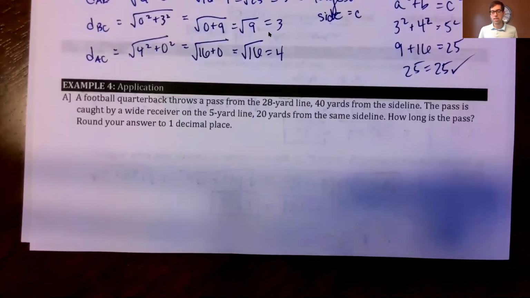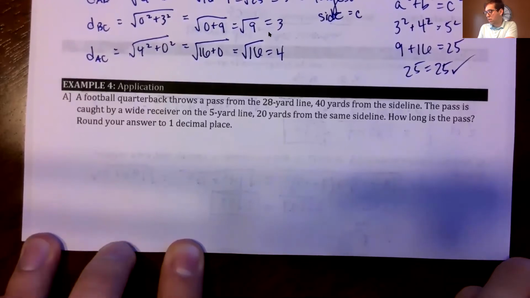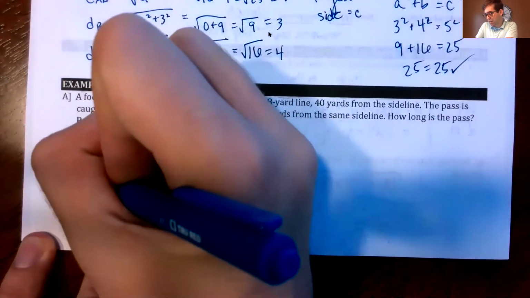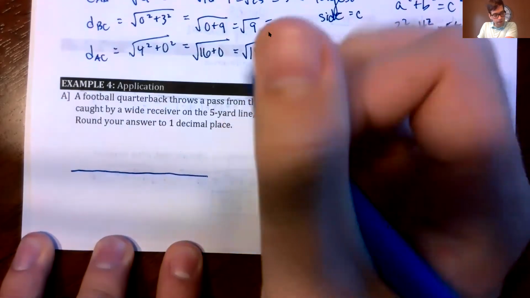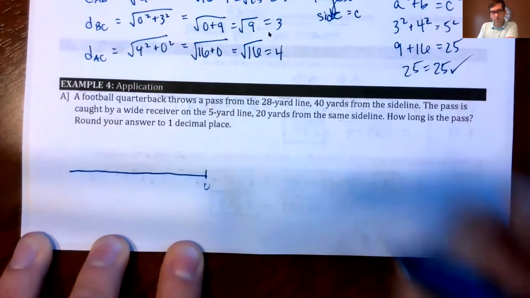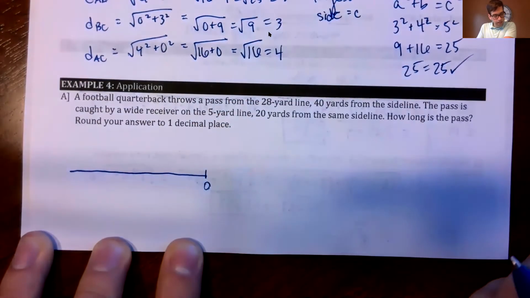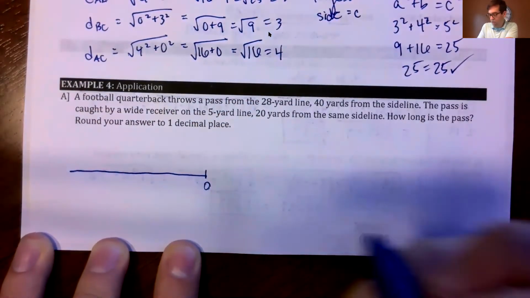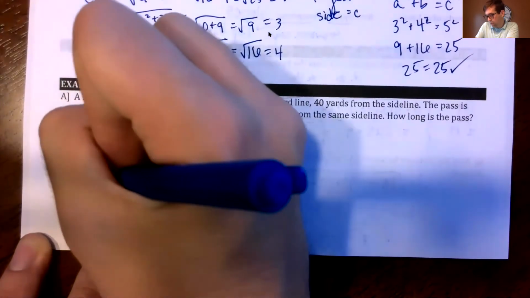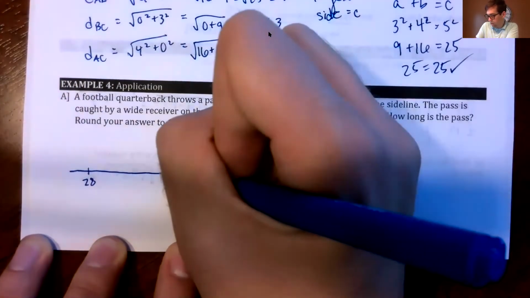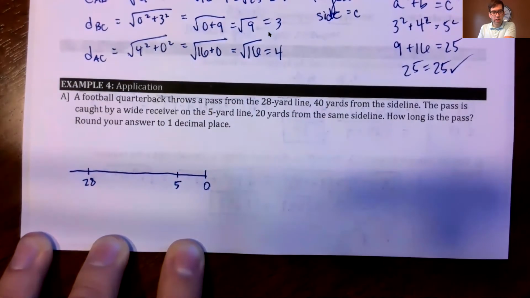So we're going to draw a sketch here first. So what I would do is draw the sideline. I'm going to make this over here 0. This will be the end. And we need a 28-yard line and a 5-yard line. And even if you don't understand football, you should be able to figure this part out. Draw it like a number line. I drew mine backwards. It doesn't really matter.